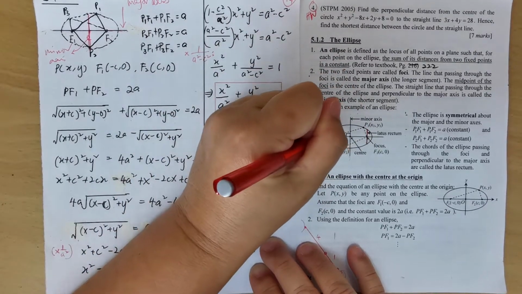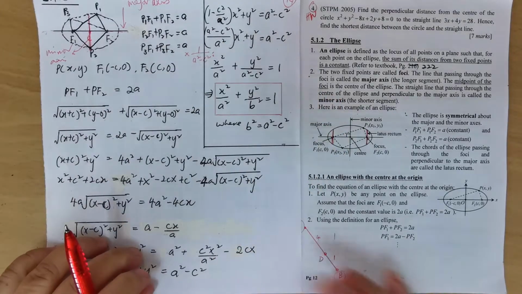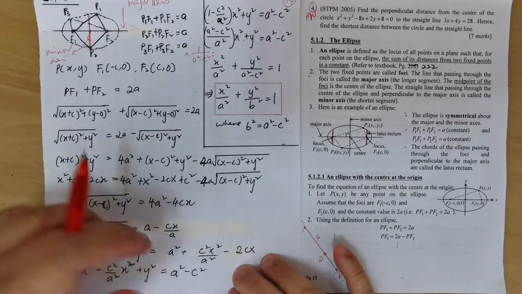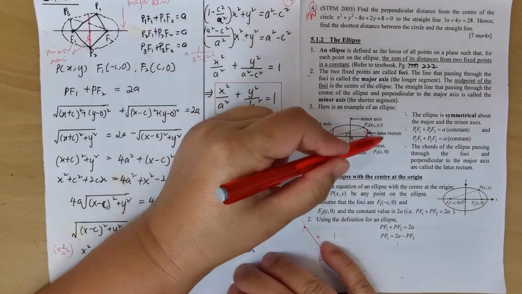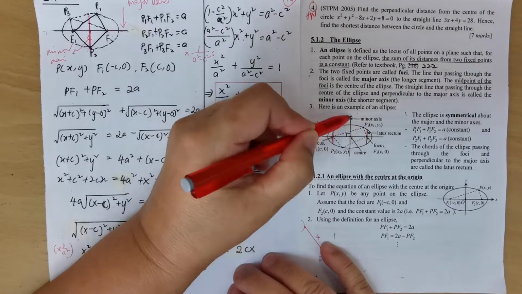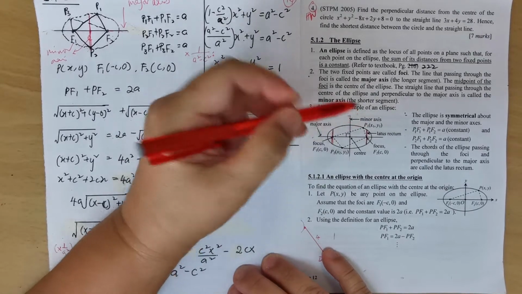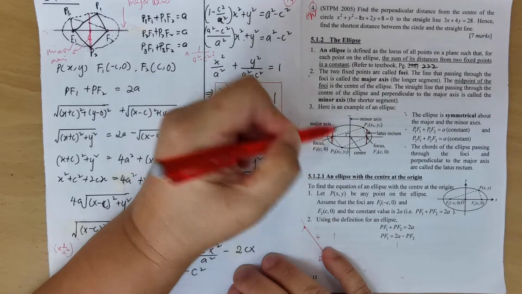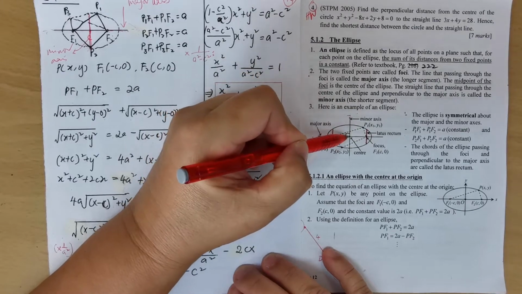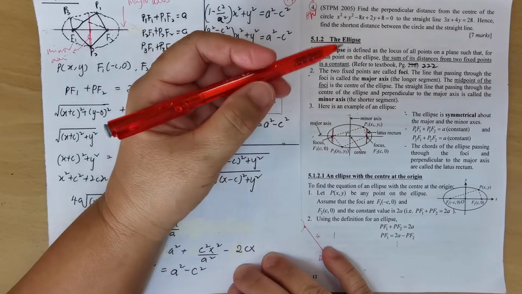Here is also another latus rectum. So you see here, the long one is the major axis, the short one is the minor axis, then the focus, the center, and the latus rectum.